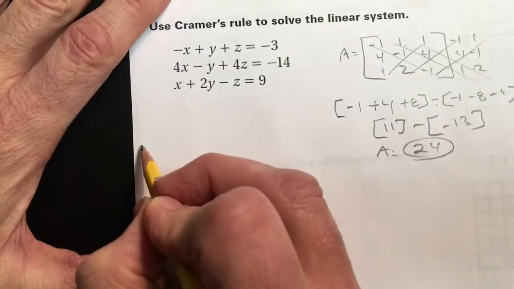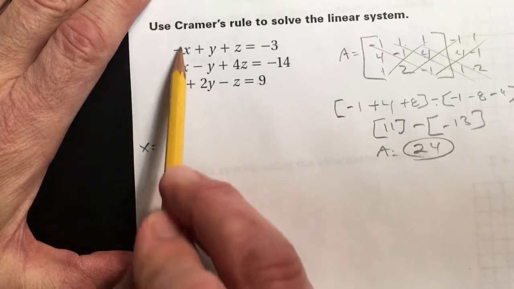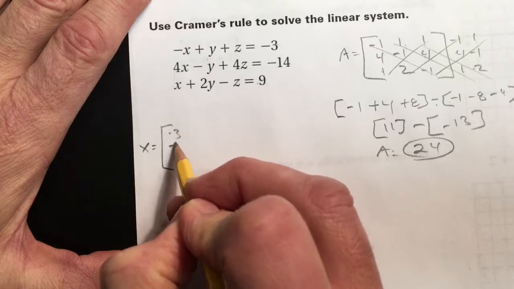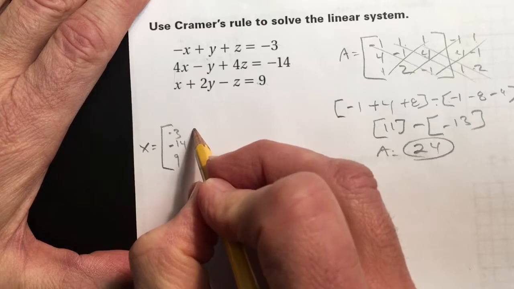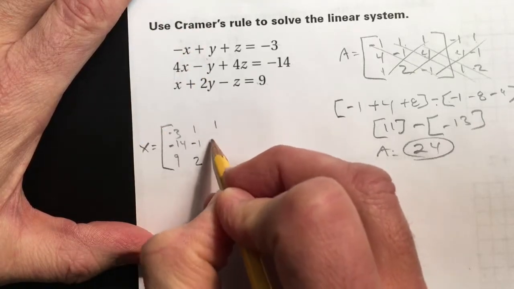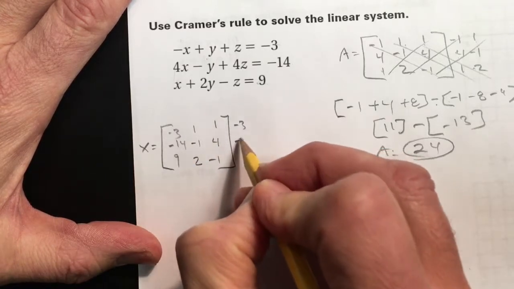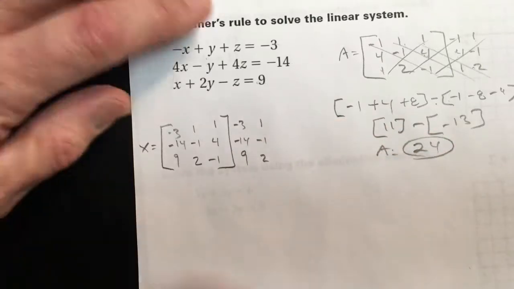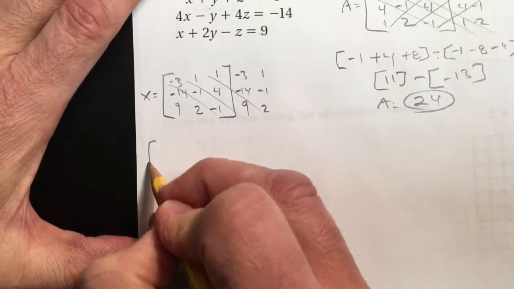Now, to go get X, we stick these constants in place of these coefficients, then we leave the Y and Z's in there. So here we go, it's -3, -14, and 9. Then it is, now the Y's, we go 1, -1, 2, 1, 4, and -1. Then we repeat the first two, -3, -14, 9, then 1, -1, and 2. Again, going down diagonals.